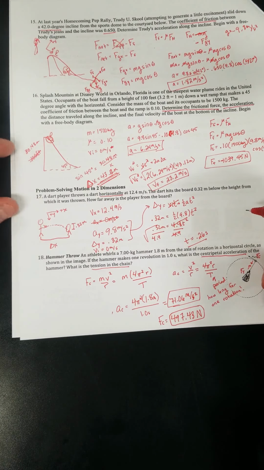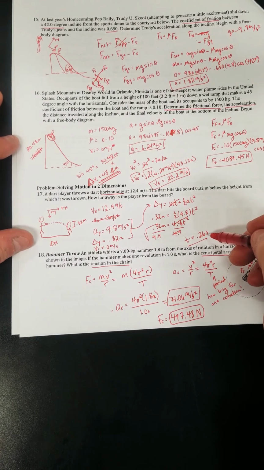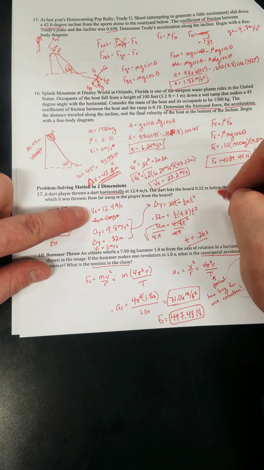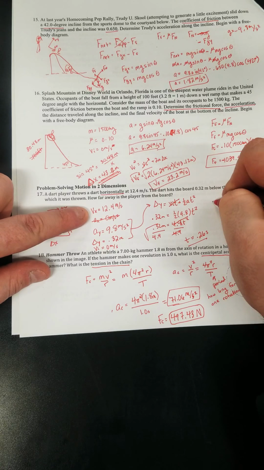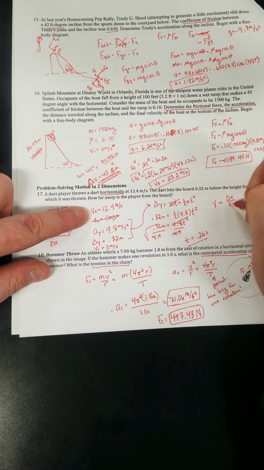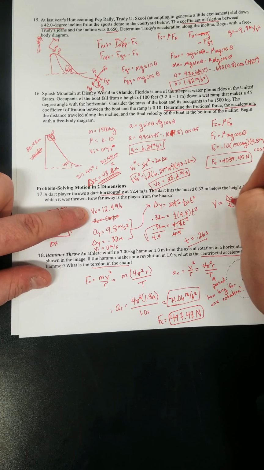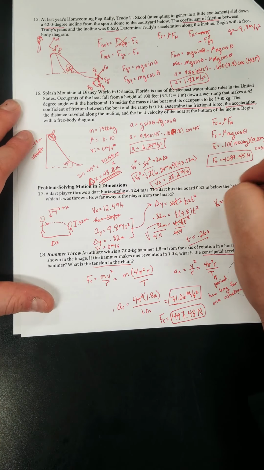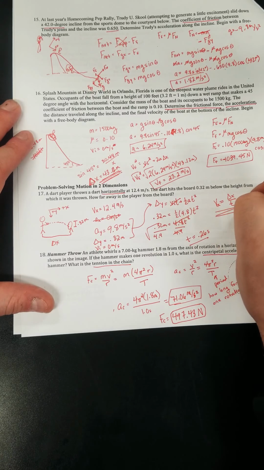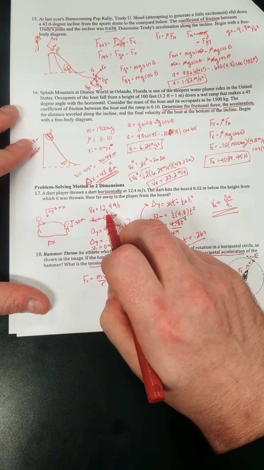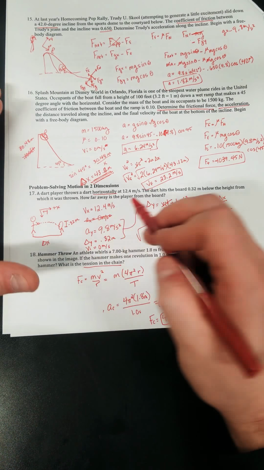Okay, so now that I have time, I can use this component. Velocity equals distance over time. And since we're using distance in the x direction, I have to use velocity in the x direction. So this is kind of an easier equation that we've used for projectile motion. Okay, we got that 12.4 meters per second right there. So that's its initial x velocity.